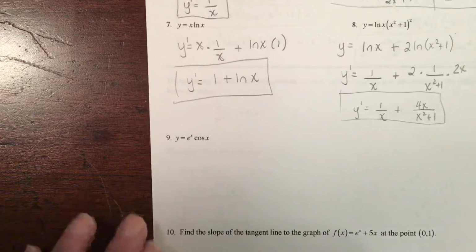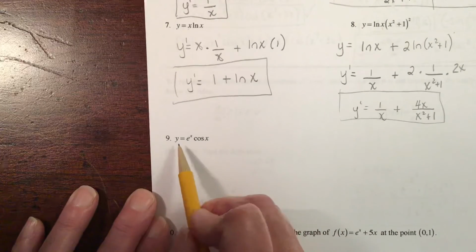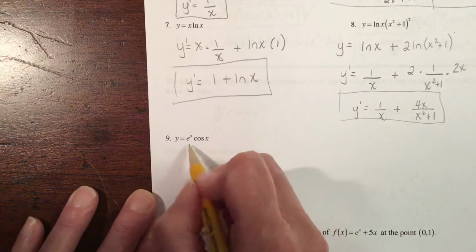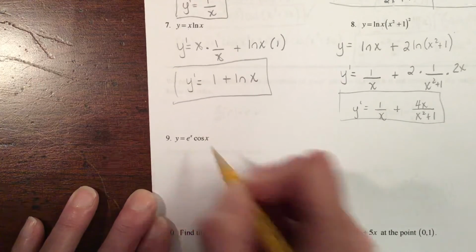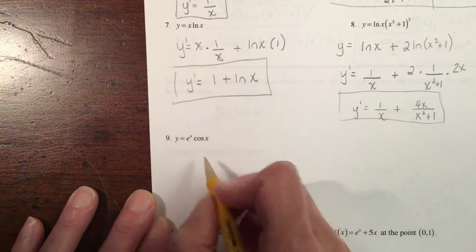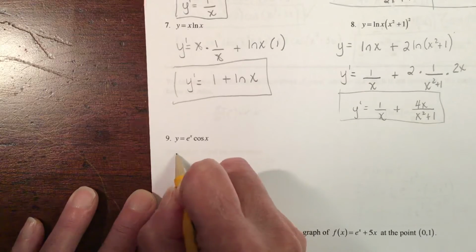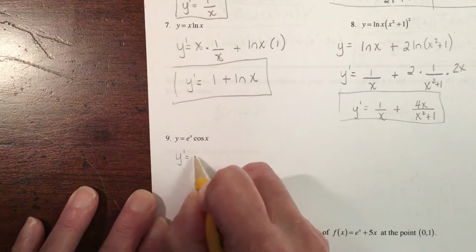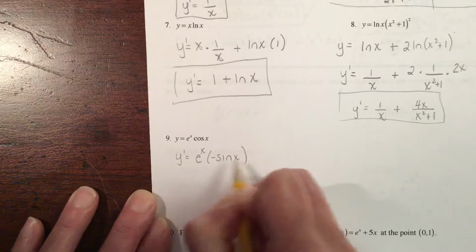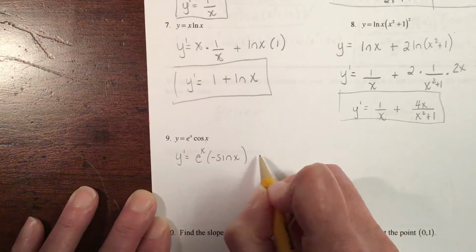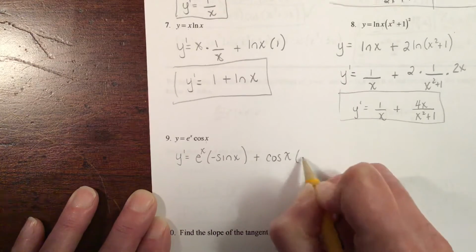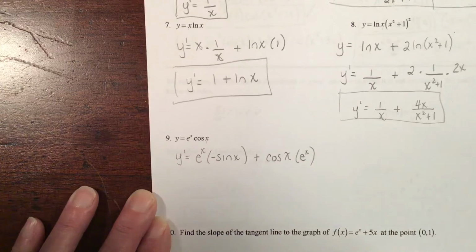A couple more examples. We're almost there. Y equals e to the x cosine x. This is very, very scary because I have an exponential function and a trig function in the same problem. Don't get scared. Think about it. Y prime is product rule: first times the derivative of the second, which is nice and easy because this is just a plain old x, plus the second times the derivative of the first, which is just e to the x.